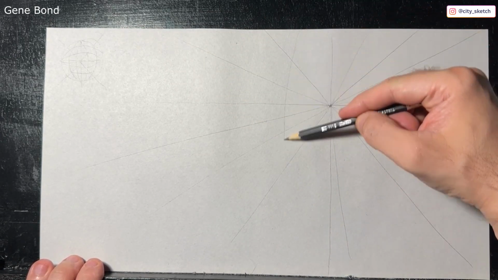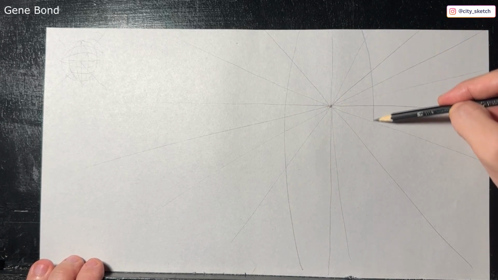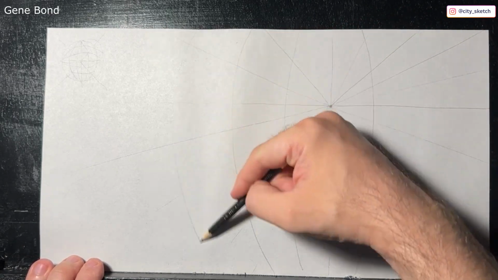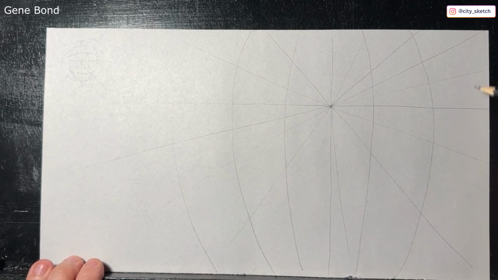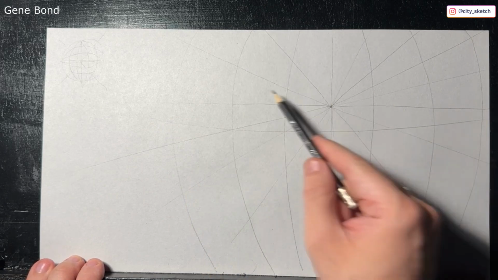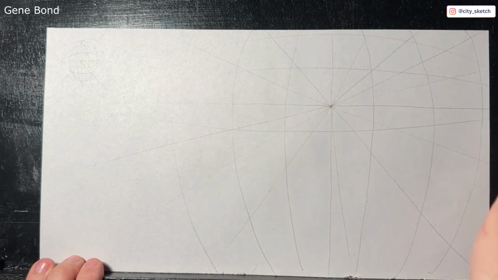So then these vertical lines and these horizontal lines.